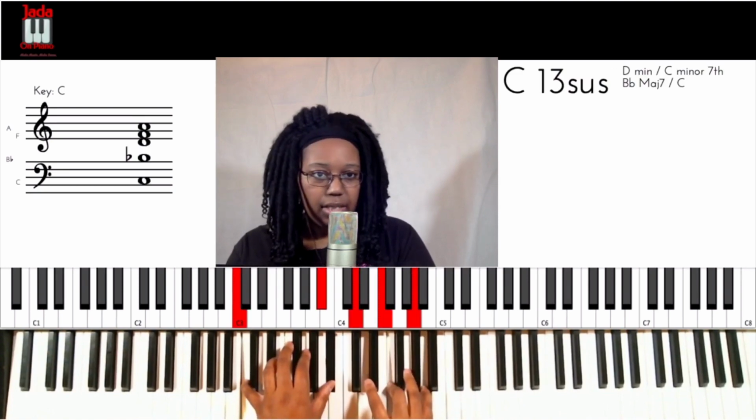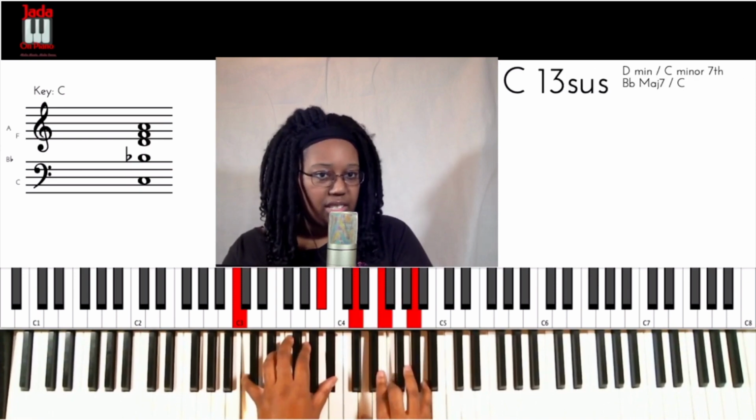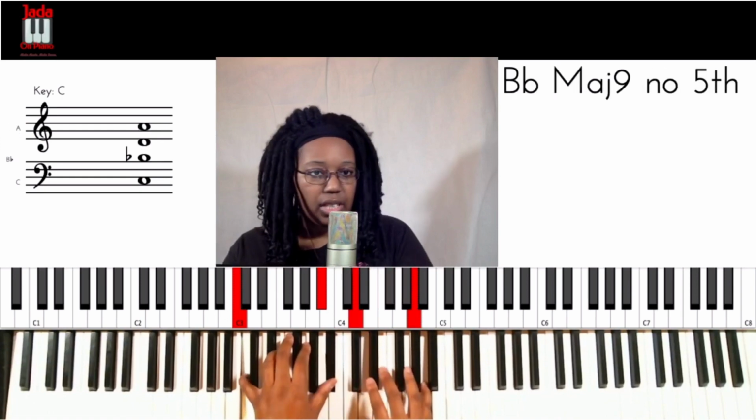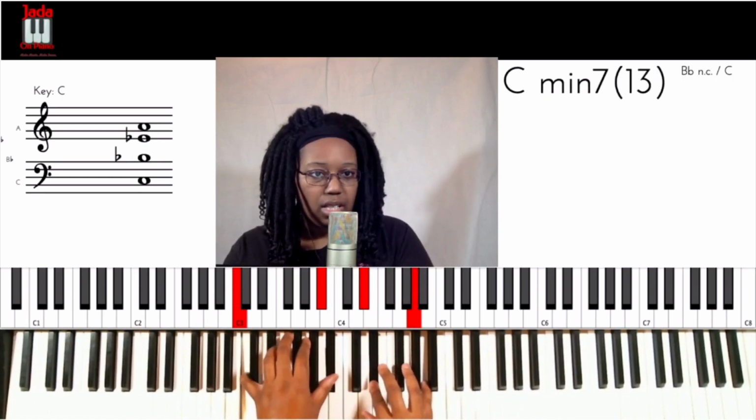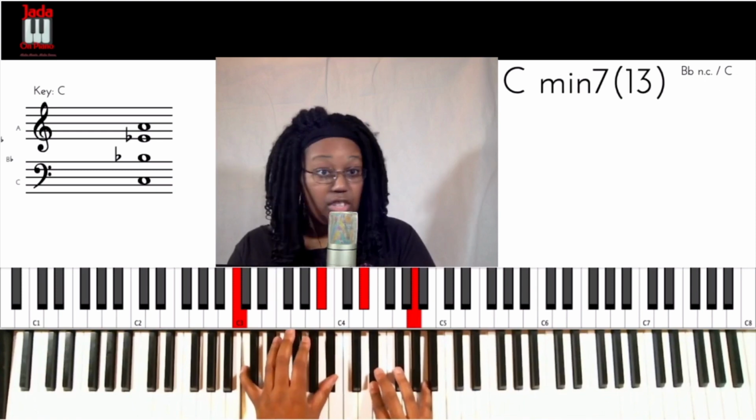13 with a sus still being in the 4. The whole thing is seen as a sus chord, but it's also a 13. We can see that as a 13 as well. C minor 13, see that?